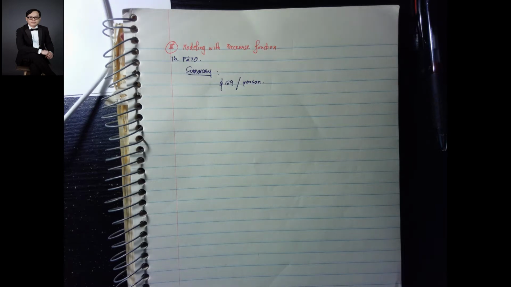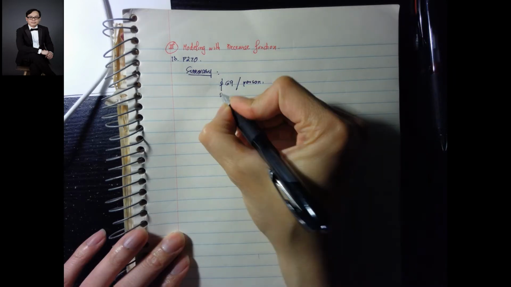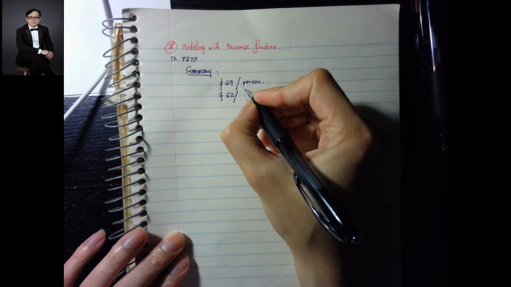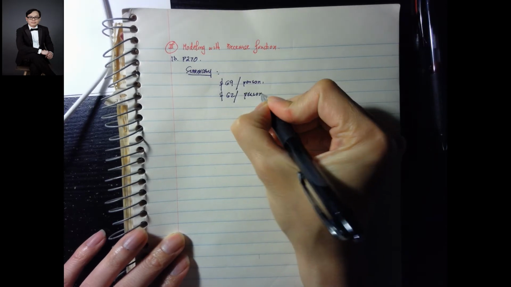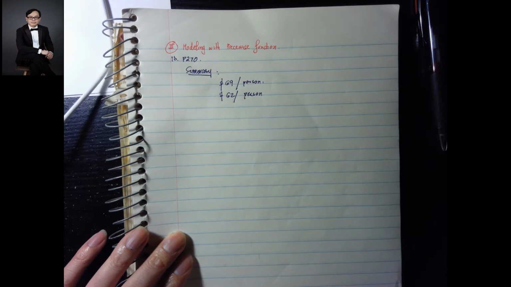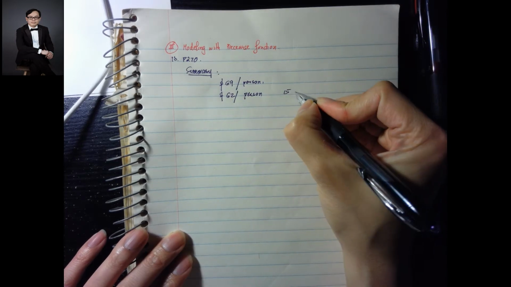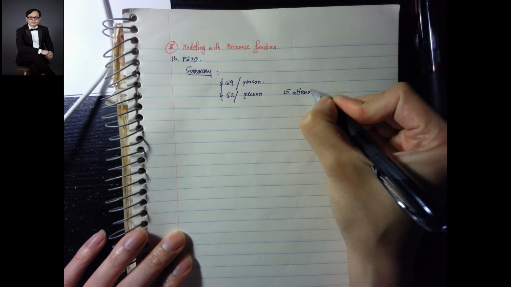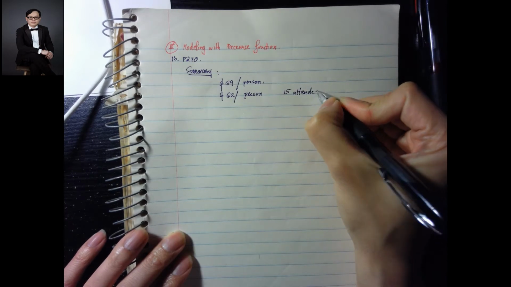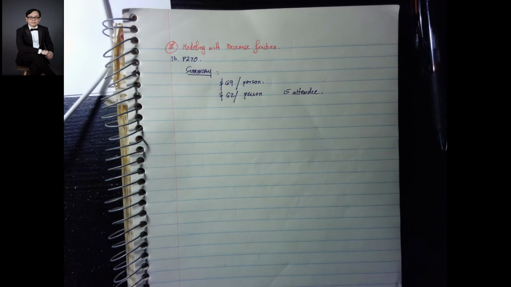So the price will be $62 per person if we have a group of 15 attendants, right? The people who attend are called attendants. So if we have 15 or more attendants, or x is greater than or equal to 15.